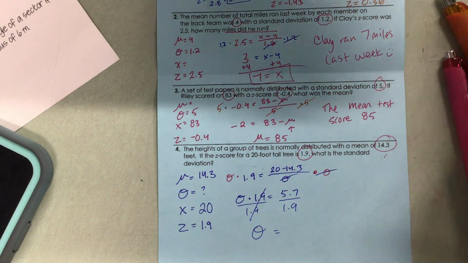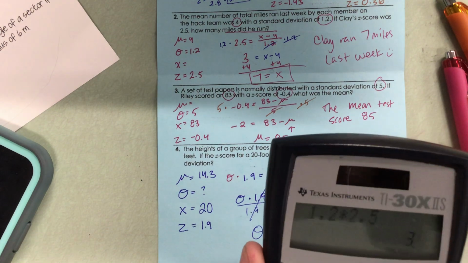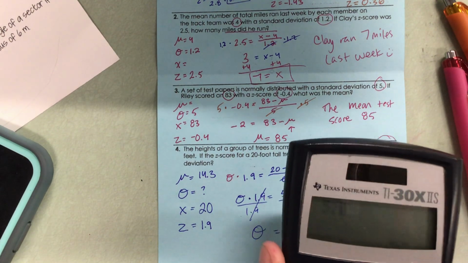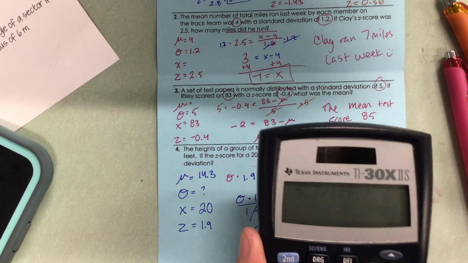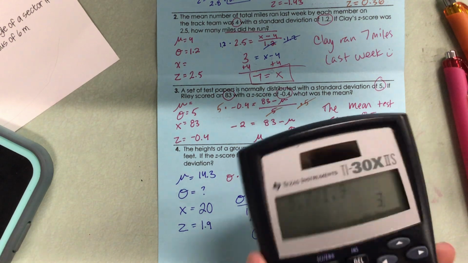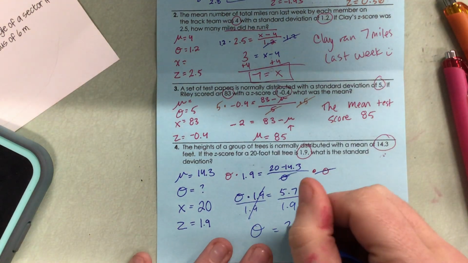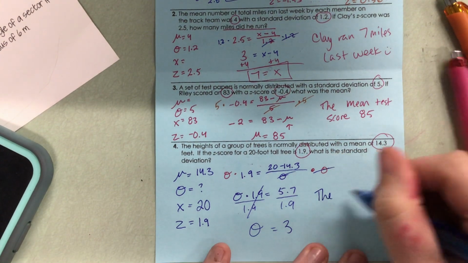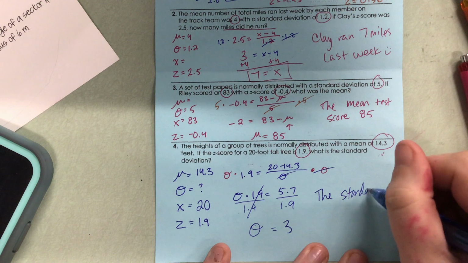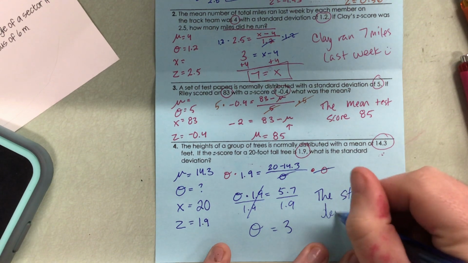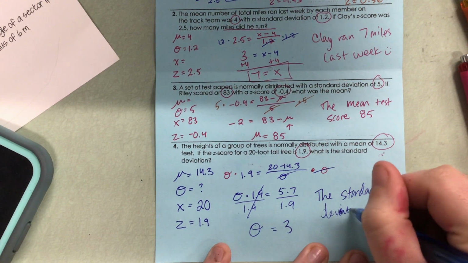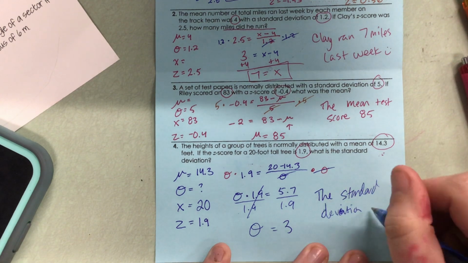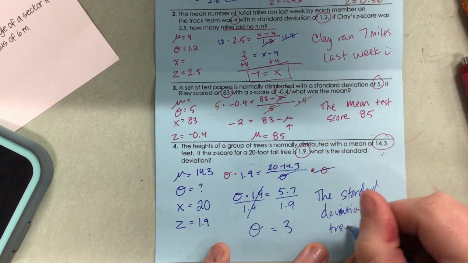So now I have to figure out 5.7 divided by 1.9. We get 3. So what is this? The standard deviation of tree heights is 3.